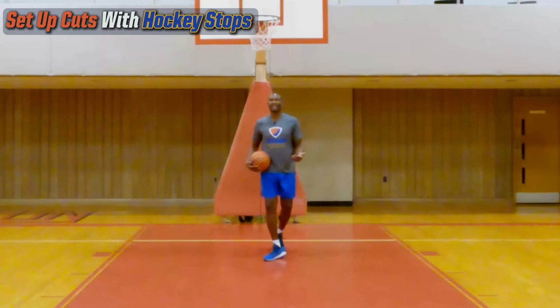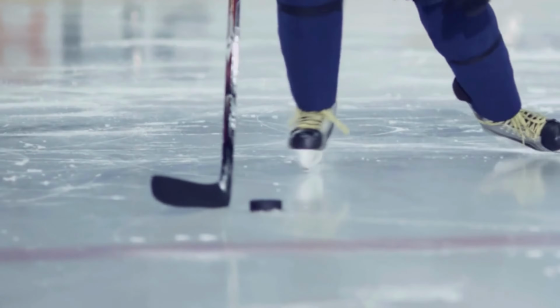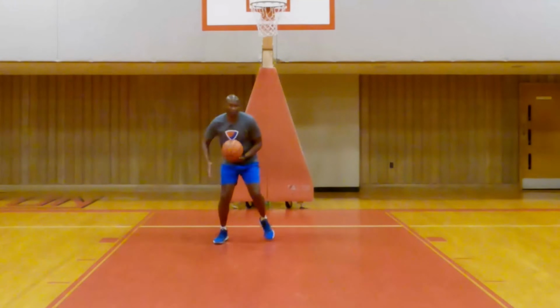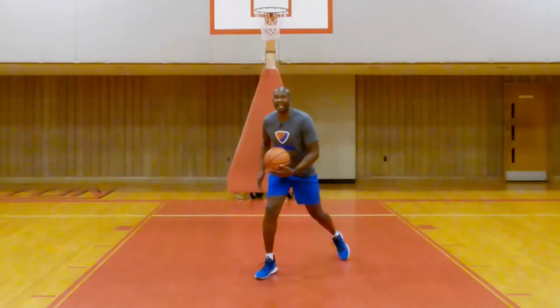And how do you do hockey stops? Imagine me being on a hockey rink, and I have on skates, ice skates. My outside foot, I would stop with the outside foot, push off and go inside. And you want to continue that pattern. Now we're setting up our cuts.